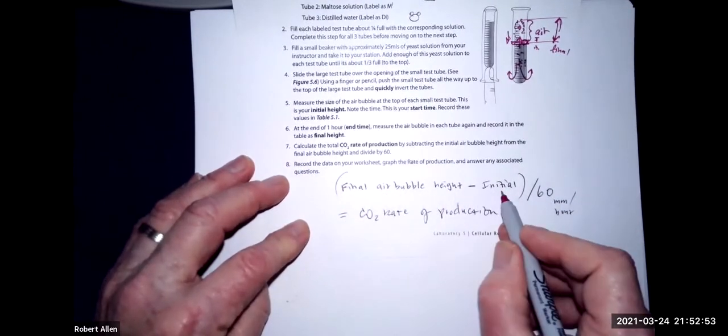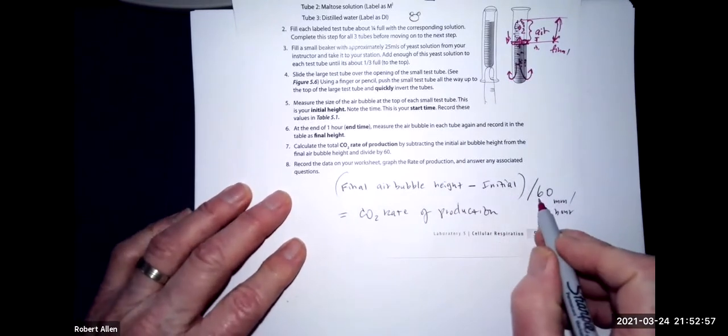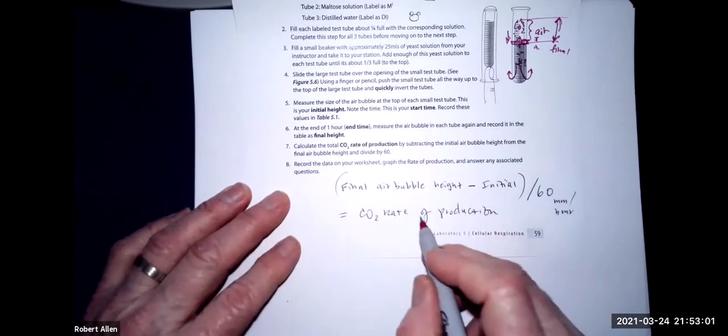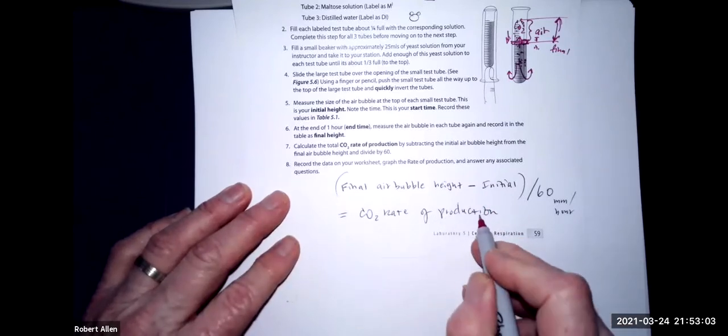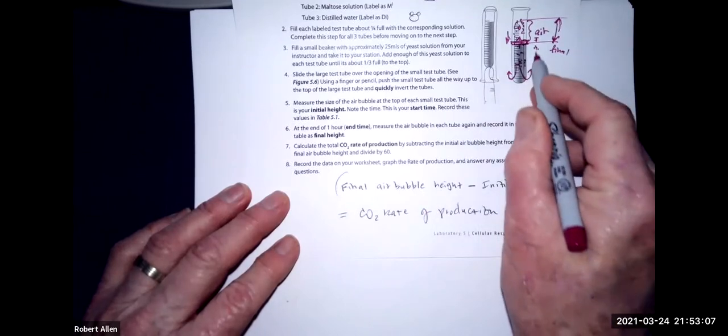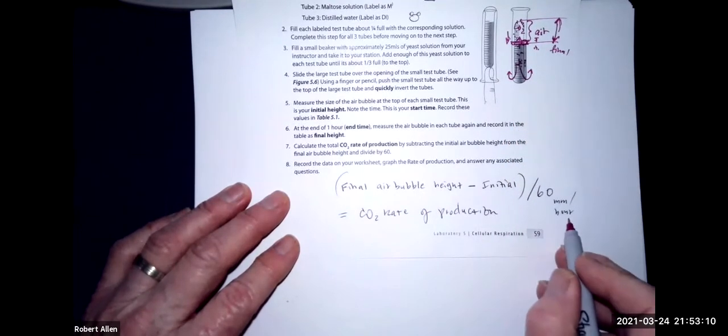So you solve that part of the formula, and then you divide that over 60, and that gives you the carbon dioxide rate of production, or better said, the rate of carbon dioxide production, which would be a number per millimeters. That's how much this moved per hour. That's why we divide by 60. Okay. That's how that works.